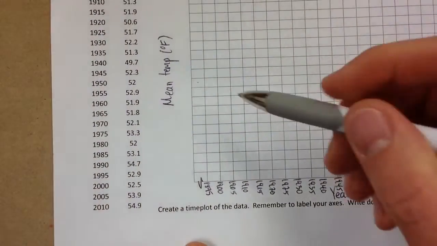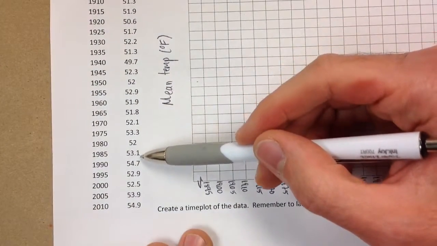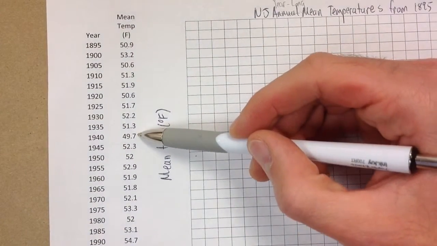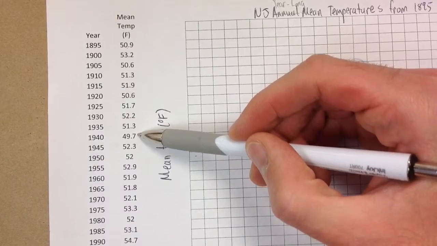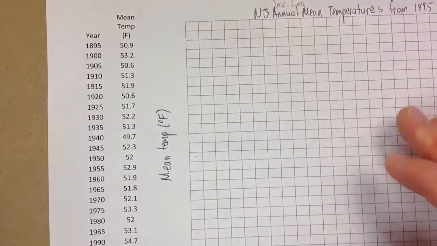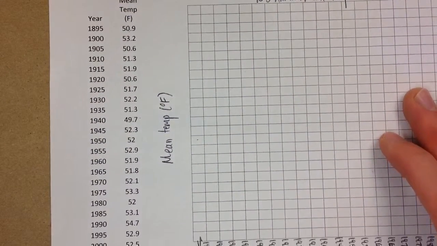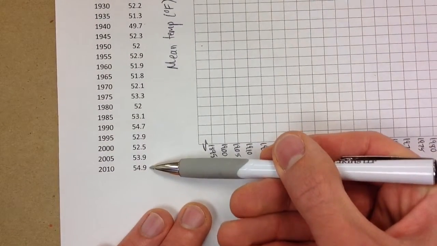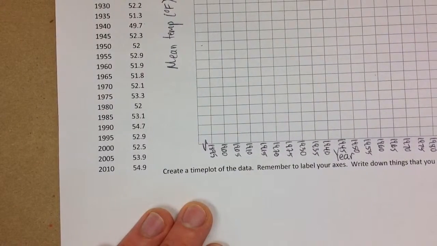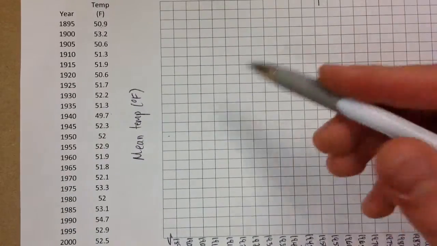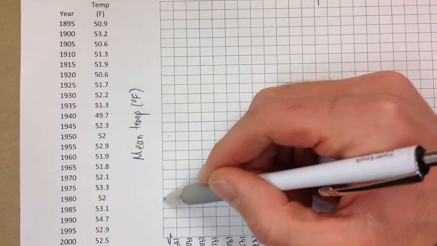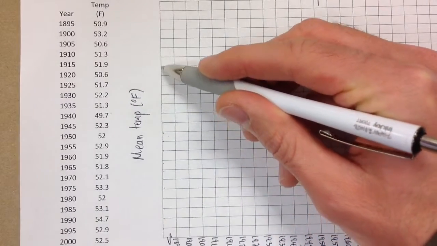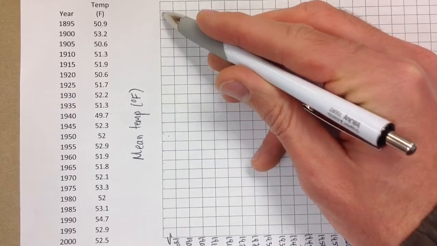Let's look at the range of our data. Our lowest temp is what? 49.7. That was the coldest year, 1940. And our highest temp? 54.9, 2010. That was our warmest year. And let's see how many boxes we have. 1, 2, 3, 4, 5, 6, 7, 8, 9, 10, 11, 12, 13, 14, 15, 16, 17, 18, 19, 20, 21, 22, 23, 24, 25.